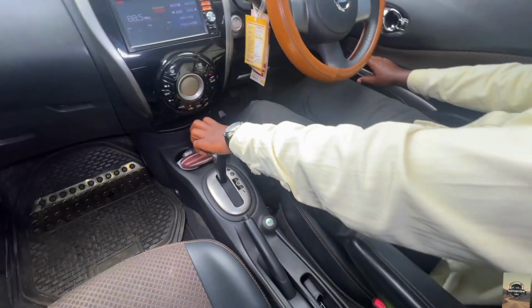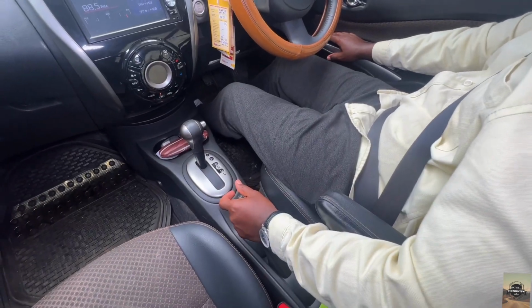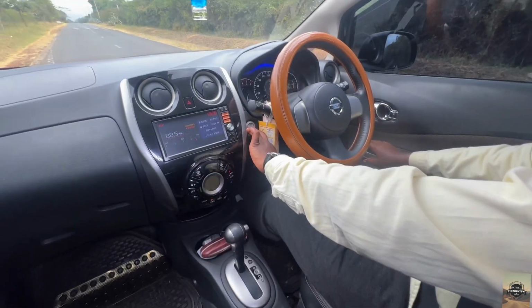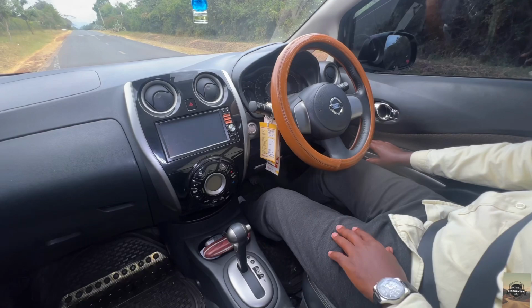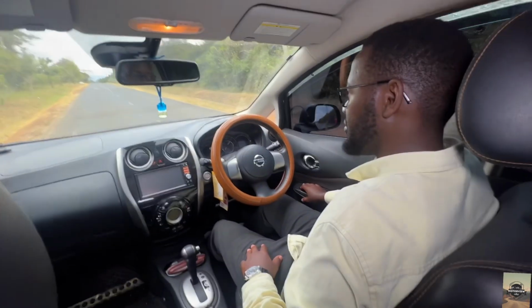Okay. You'll now apply the handbrake. The handbrake is now applied. Then turn off the ignition. You'll turn off the ignition, and the car is shut down. So that is basically how to start and stop an automatic car.